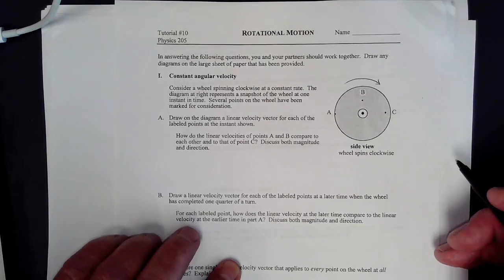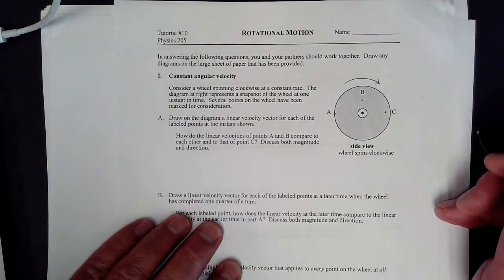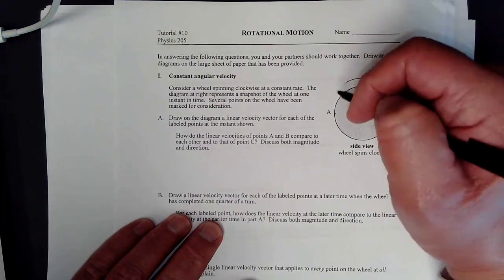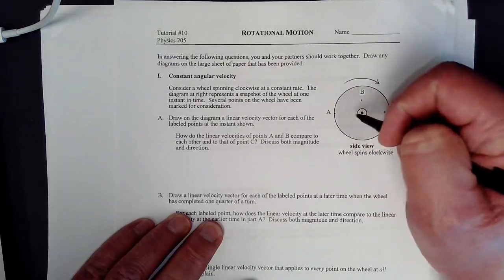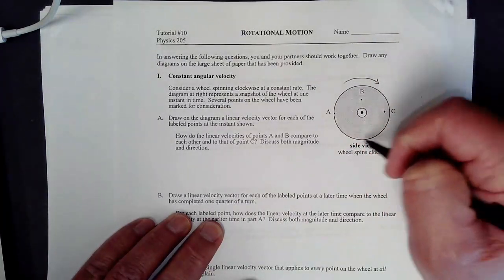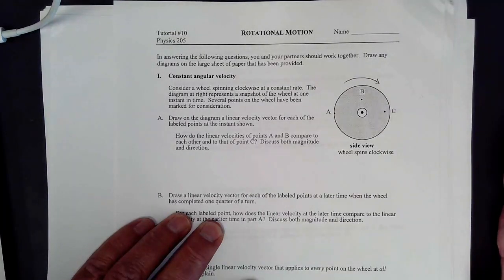Now, linear velocity, of course, is just how fast it's going, according to the speedometer, and in what direction. And so you see that even though they're on the same wheel, A is going around a bigger circle in the same amount of time that B is going around the circle.